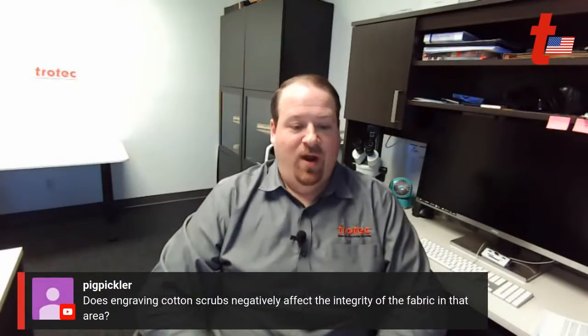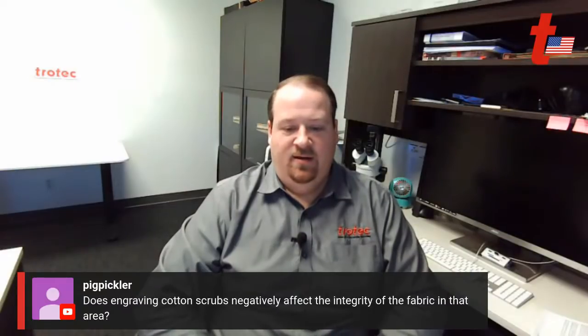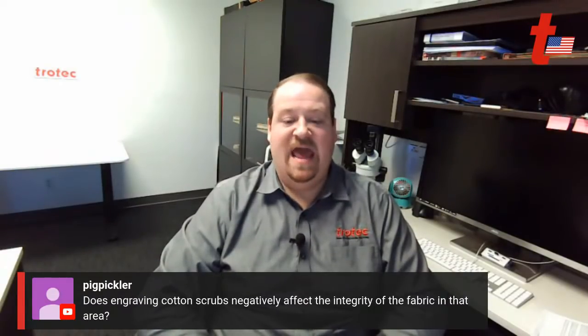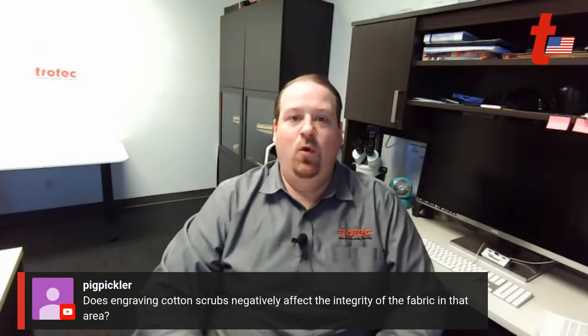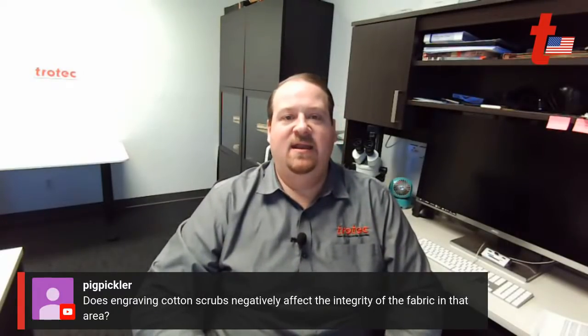Does engraving cotton scrubs negatively affect the fabric and the integrity of the fabric? It can. Just as I said before, if you overpower it and it is not done correctly, it will affect the stability of those fabrics in some cases.